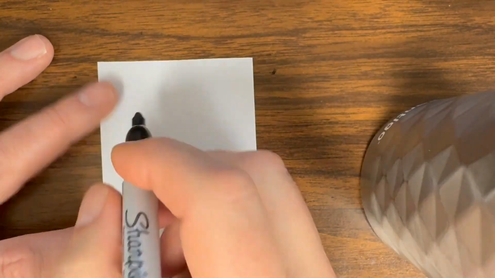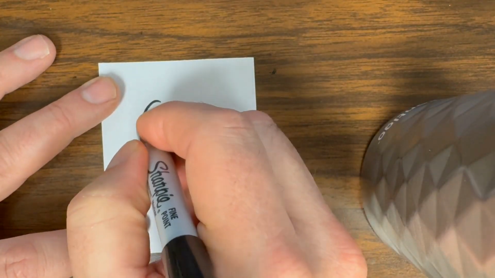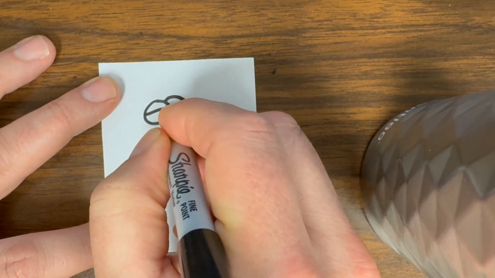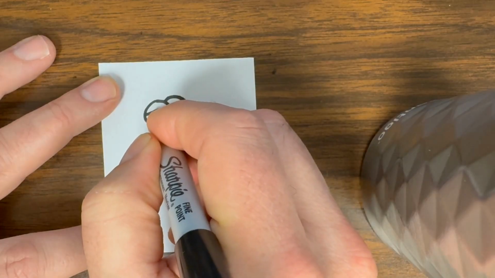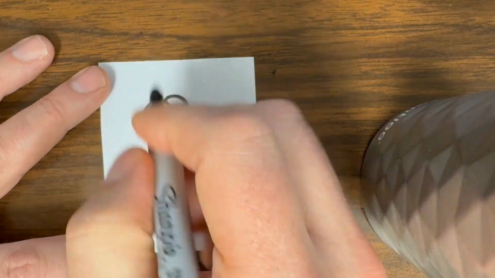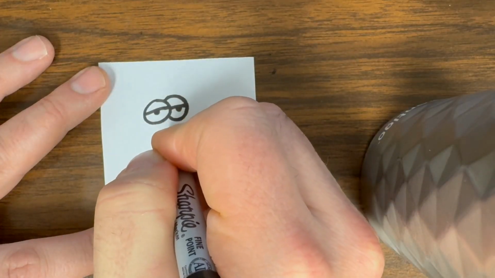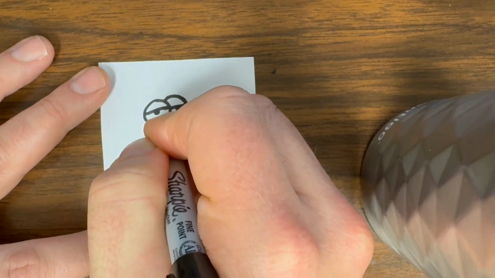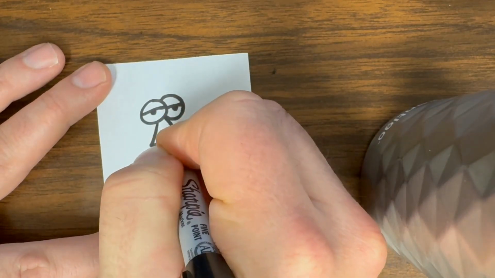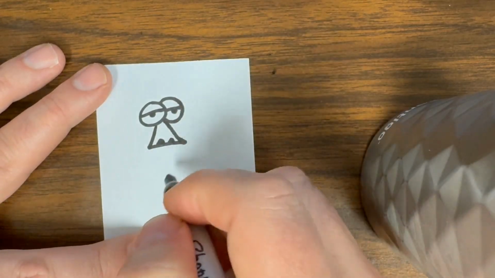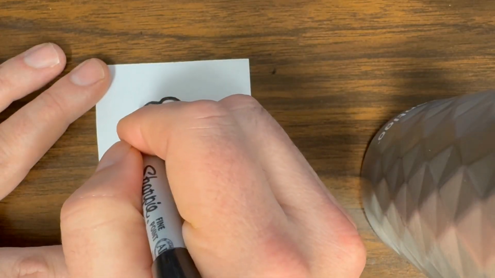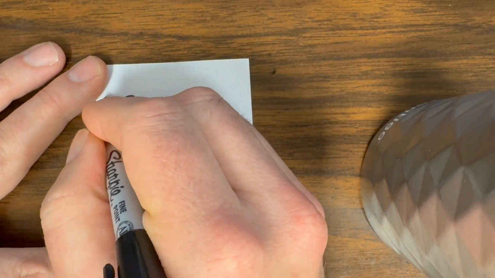Okay, the first step is just to draw the character. And basically, I've always just been doing these same kind of drawings ever since I was a little kid. Mostly eyes like that. And we gotta make some kind of nose. Let's go with a triangle nose. All right, little nostrils here. And let's do just like some wild hair.